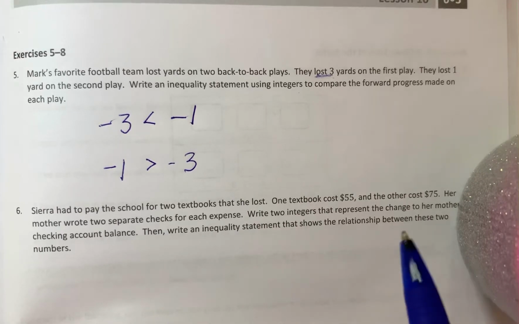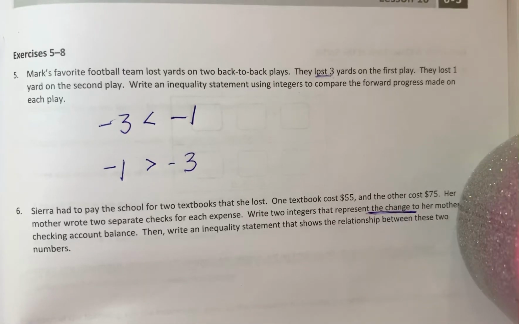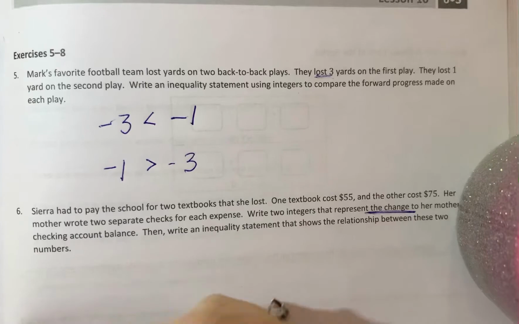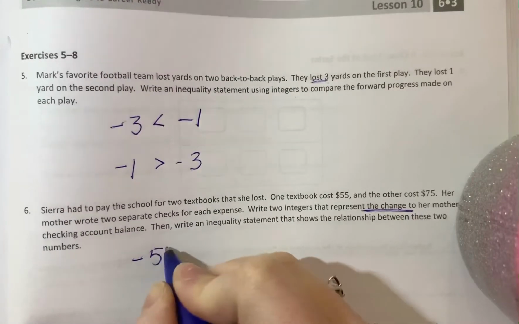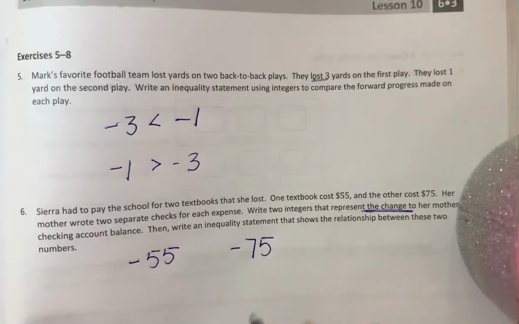Okay, the important part is seeing that it says represent the change to her mother's bank account balance. So if we're talking about paying for something, our bank account would be going down. So that means we are representing these with negative numbers. So we are comparing -55 to -75.